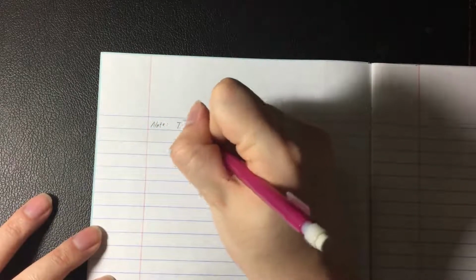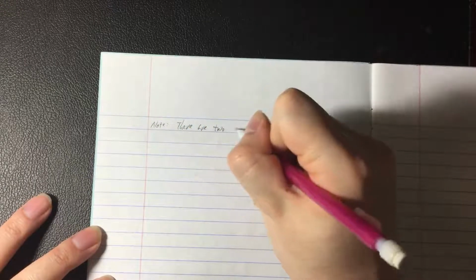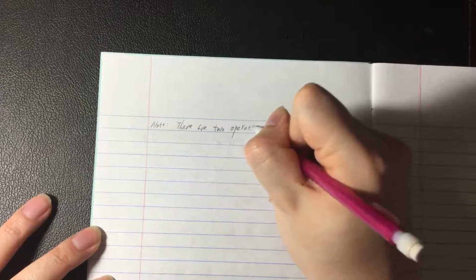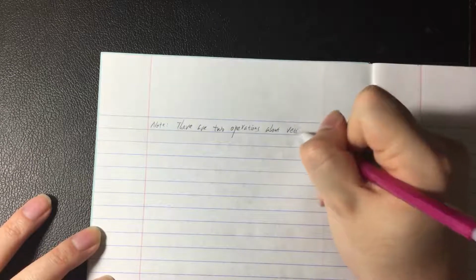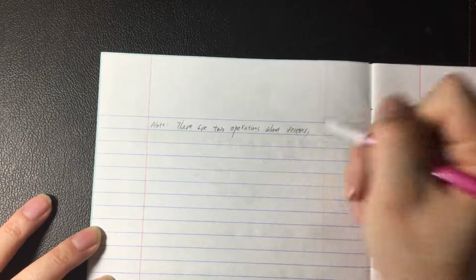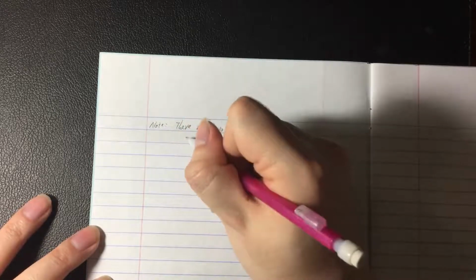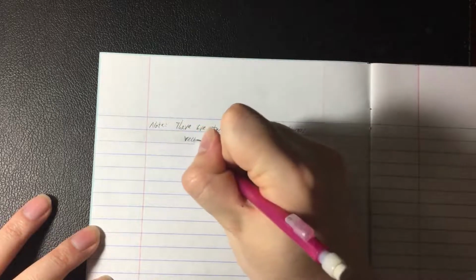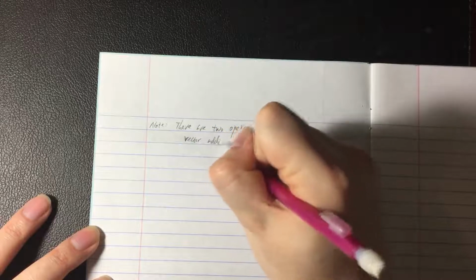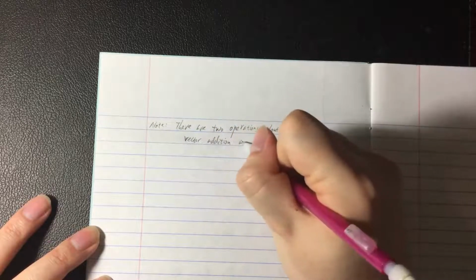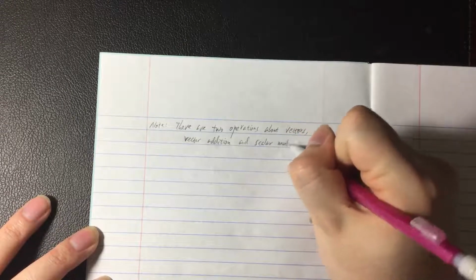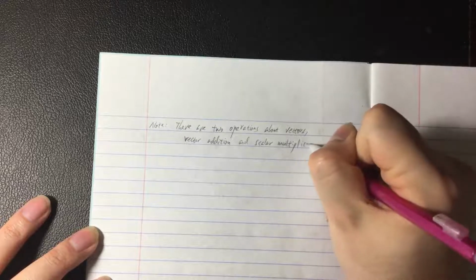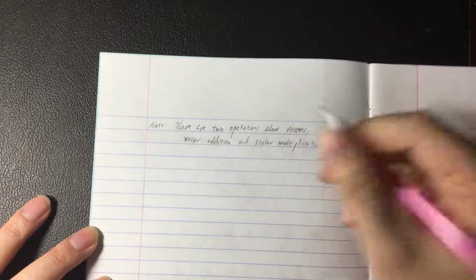In general, there are two operations about vectors, called vector addition and scalar multiplication. Let me show you some examples.